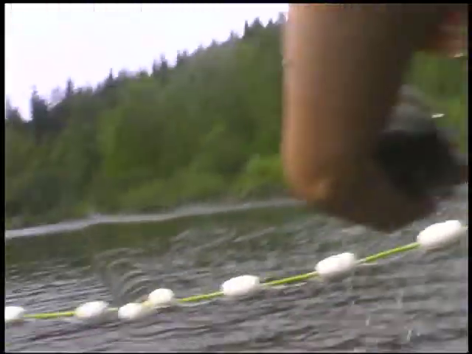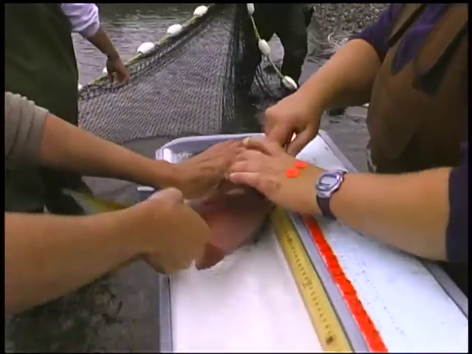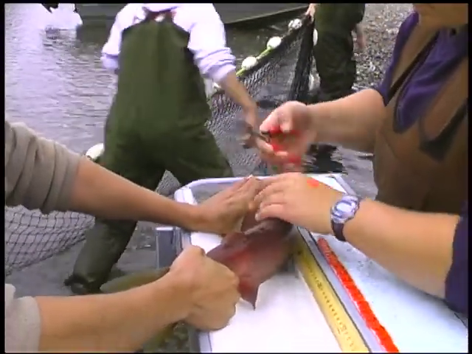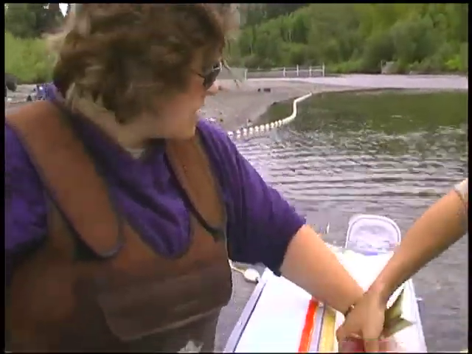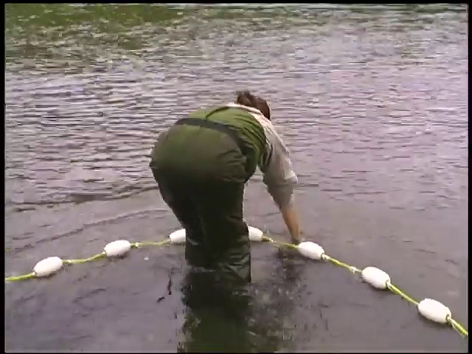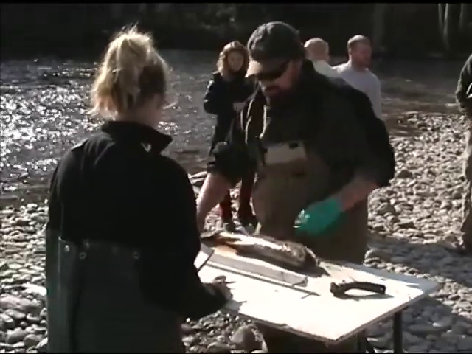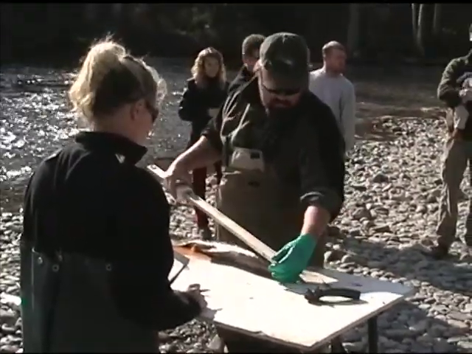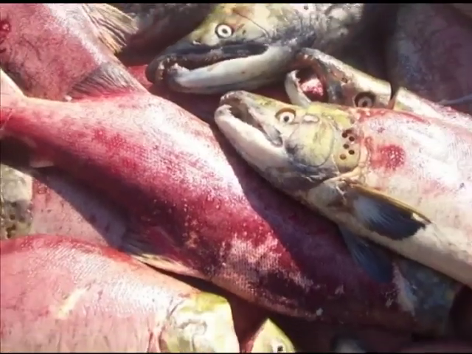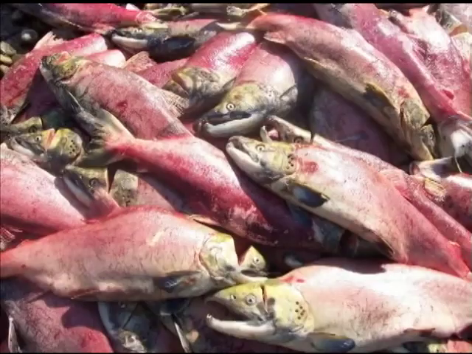This is the application site, an integral part of the mark recapture program. Here we apply tags to the fish, and once they are tagged, we release them and they migrate upstream to spawn. After they're done spawning, after the fish die, we do dead pitch on them and get our tagged to untagged ratio, which is an integral part of the mark recapture estimate.